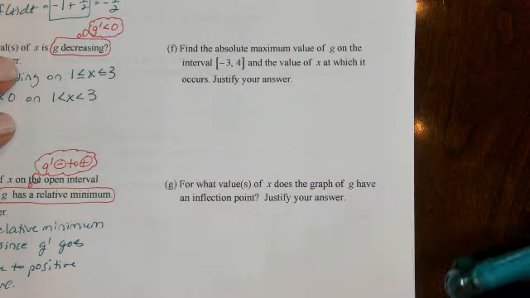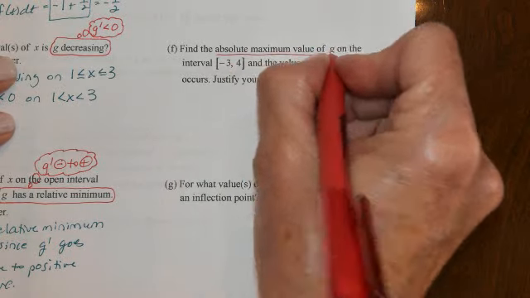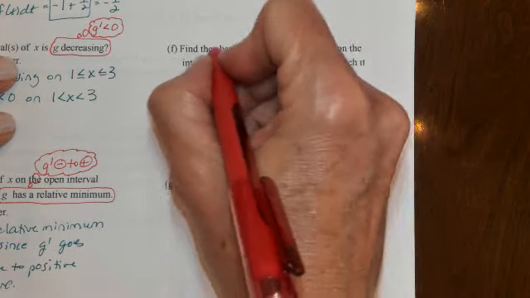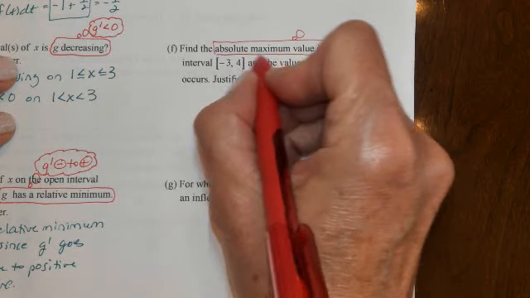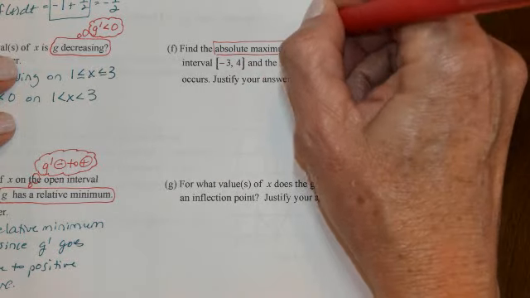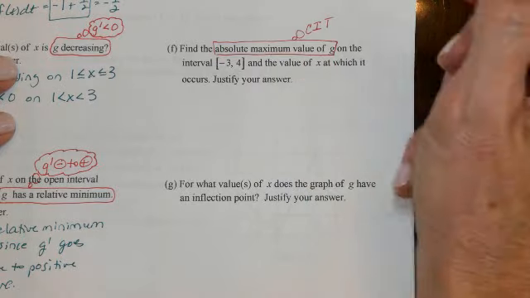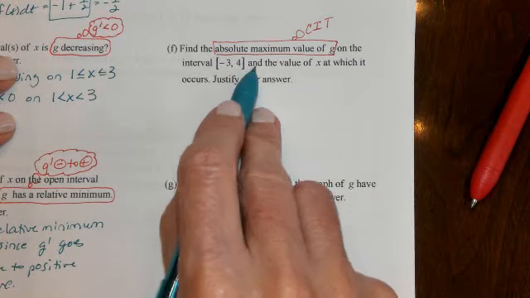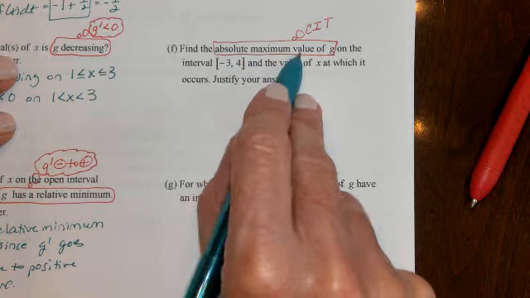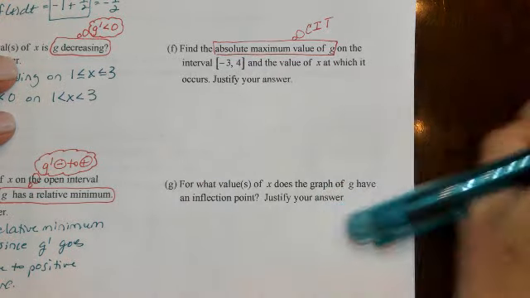Find the absolute minimum value of g. So another time for a thought bubble, if you like. Thought bubble. I'm thinking absolute maximum. I think I said minimum. Absolute maximum. That will be the closed interval test. Find the absolute maximum value and the value of x at which it occurs. Okay, perfect. Closed interval test.